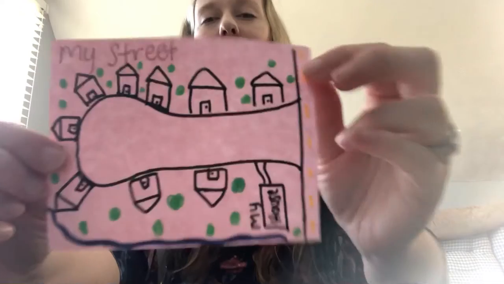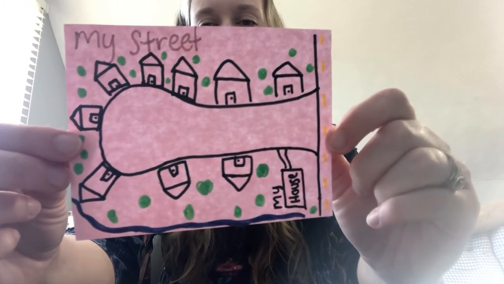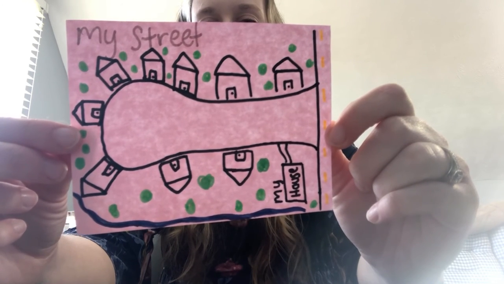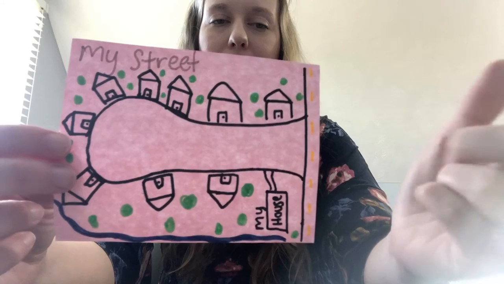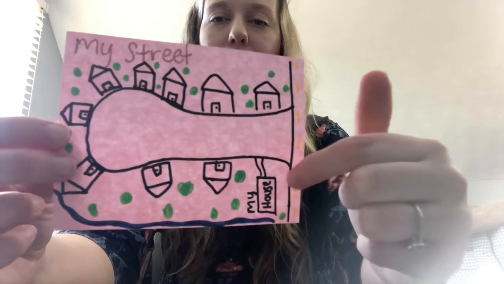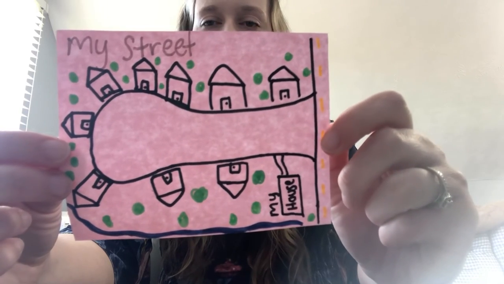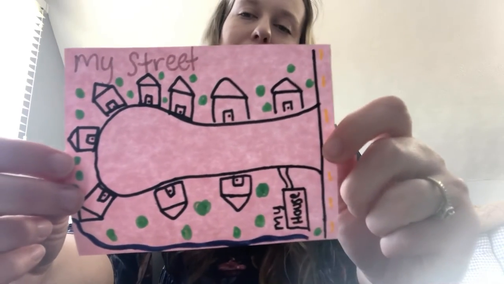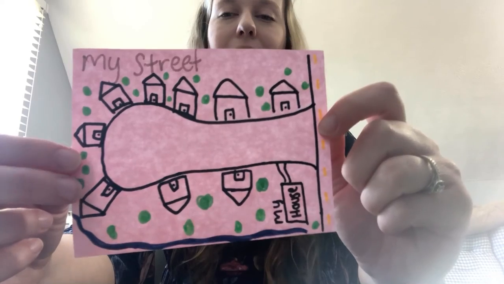Now, do you see anything missing from my map of my street? What's missing? I am missing my compass rose. So be sure that you write your compass rose as well. You can have it in a corner or down below, wherever you can fit it in. As you can see, I was running out of room, but I should have had that compass rose, shouldn't I? And you can also follow the flow of your houses and everything like that as well.